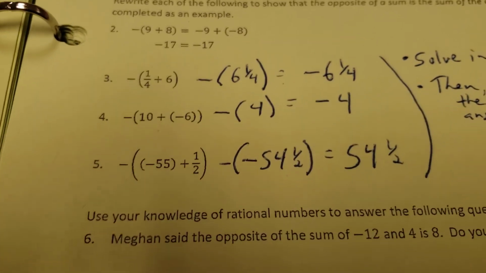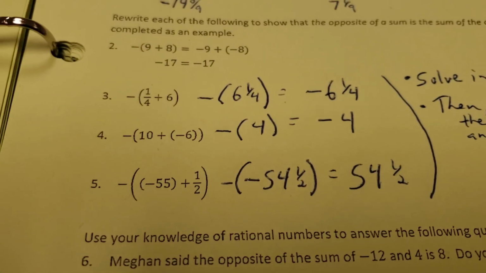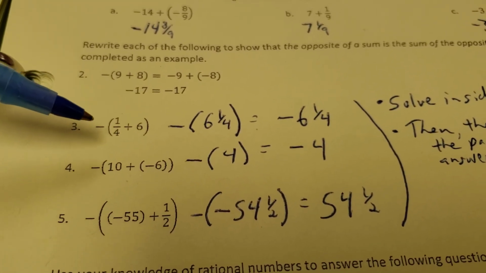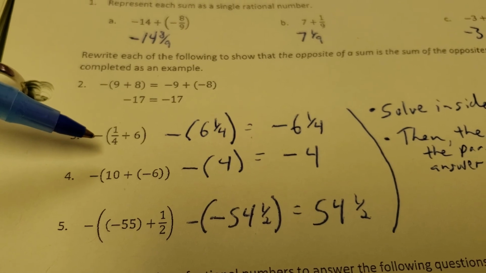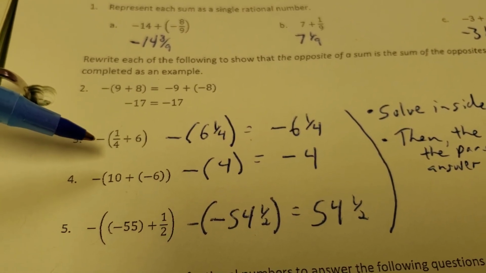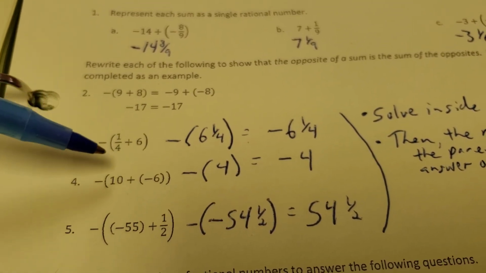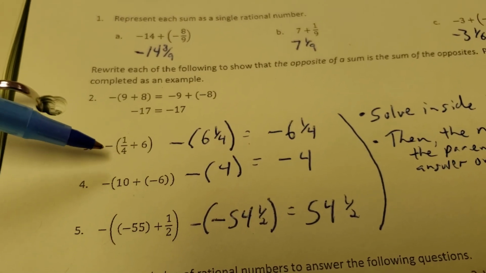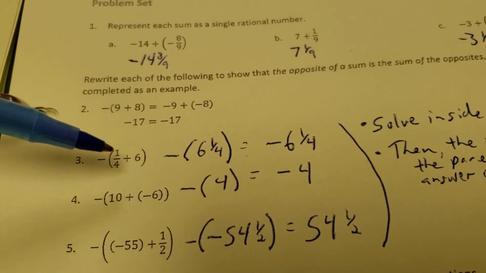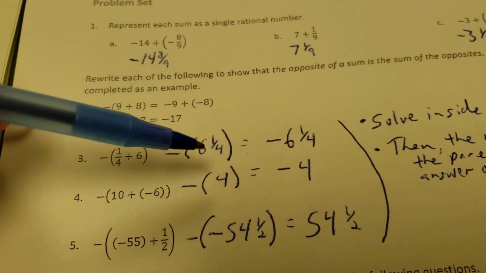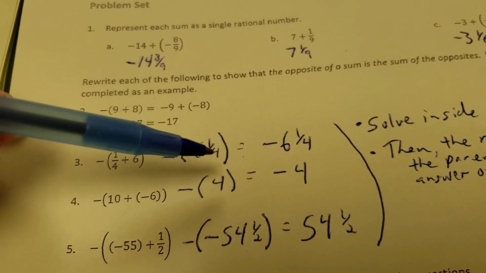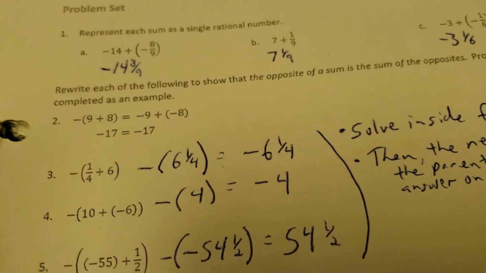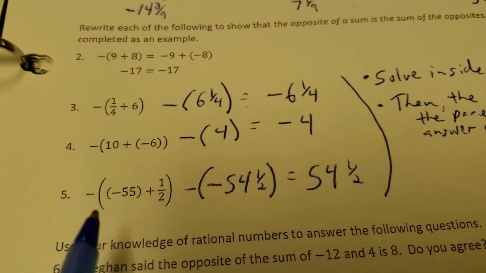Now here are some problems that you're going to see an example like this on your work today. If you ever have a negative sign outside of a parenthesis bracket, you're going to solve inside just like normal, and whatever your answer on the inside of the bracket was, this forces it to become its opposite. So for example here, 1/4 plus 6 is just 6 1/4 inside the parentheses. But since there's a negative sign on the outside, it forces that answer to become a negative 6 1/4.